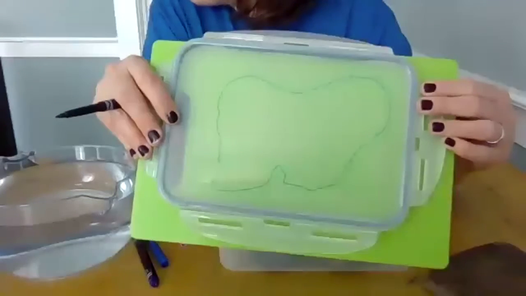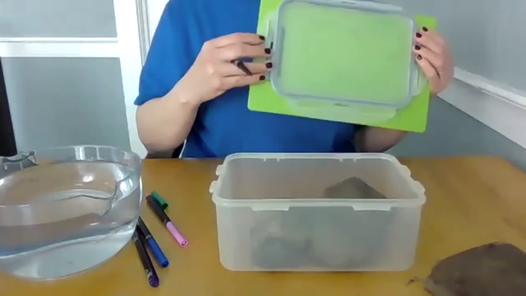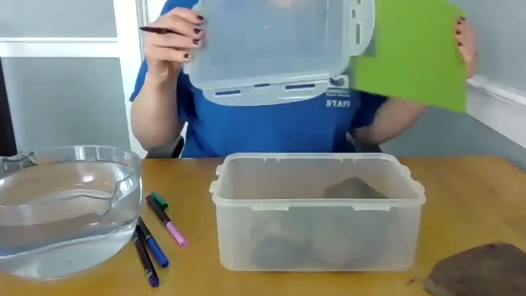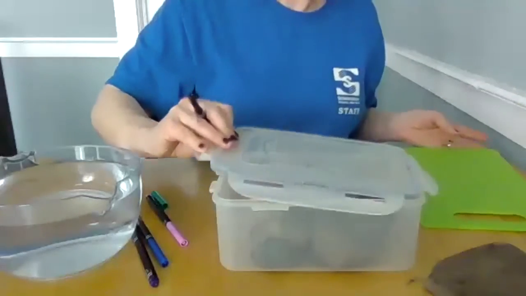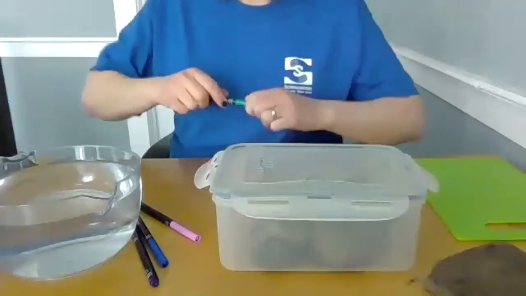Does everybody have rocks? Yes? Okay. Looks like everybody has an awesome setup in their container. I'm excited to see how these islands work. All right, great. We don't need to use our cups and our aluminum foil then.